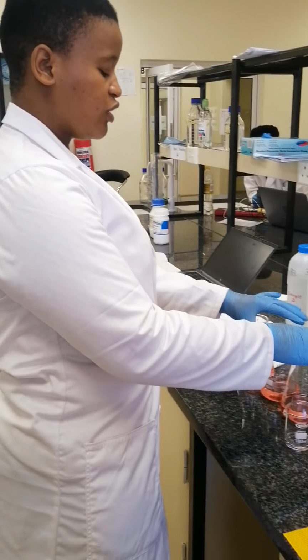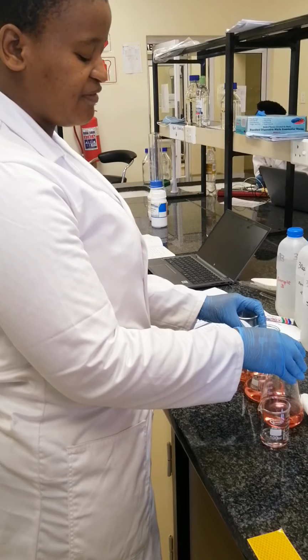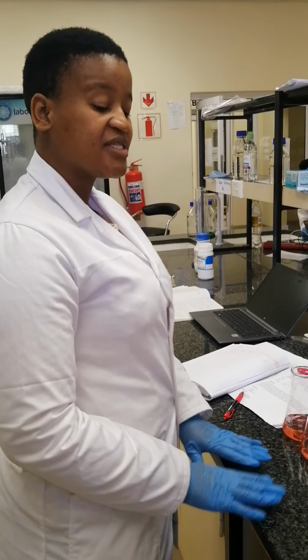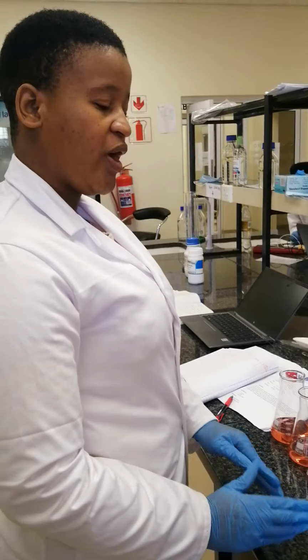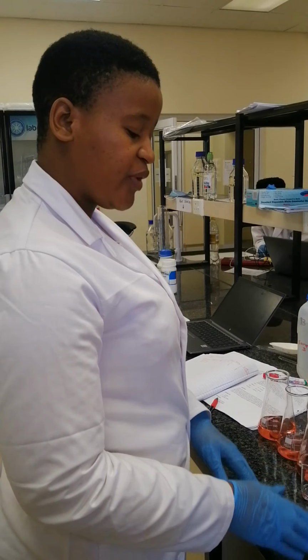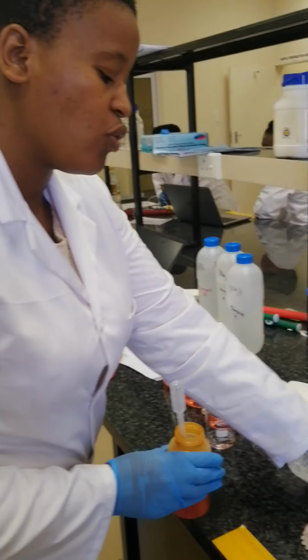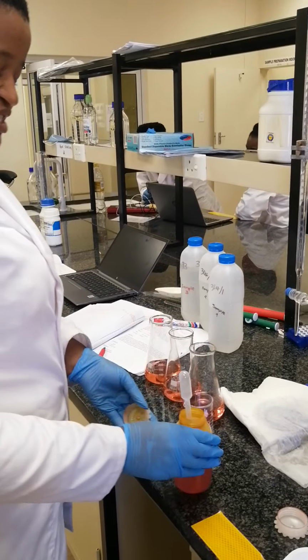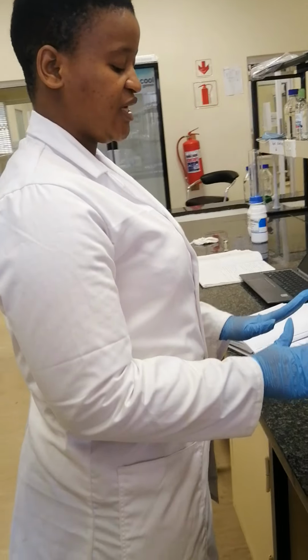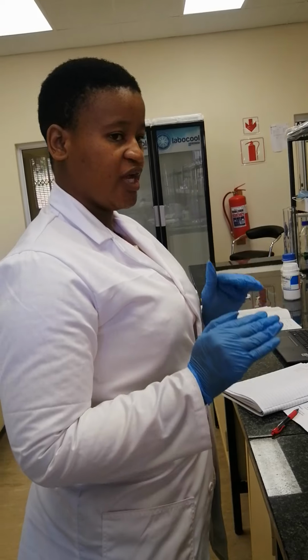Therefore, you only use phenolphthalein and methyl orange indicators when your pH is above 8.3. When your water sample pH is below 8.3, you go straight to using the methyl orange indicator only. You don't use the phenolphthalein indicator because your pH for the water sample will be below 8.3.